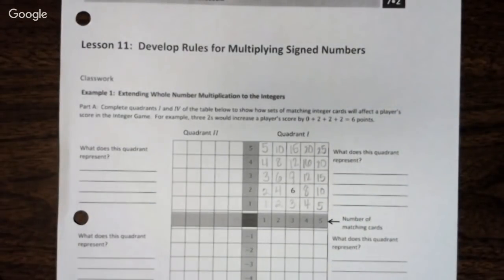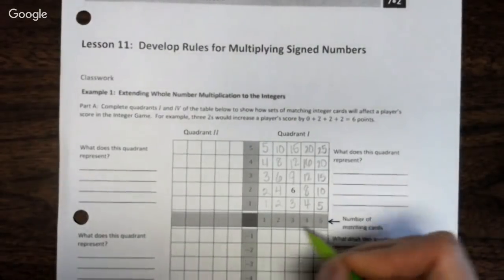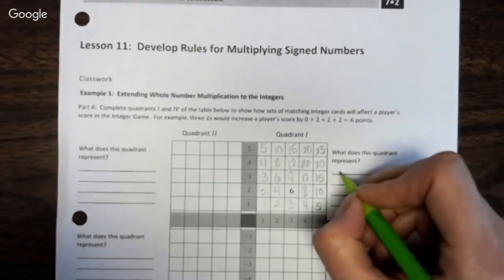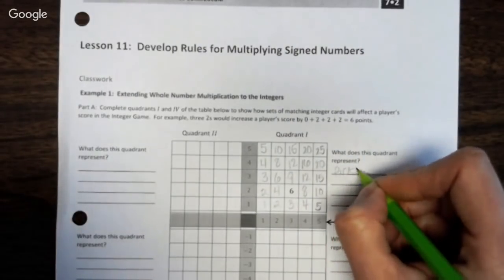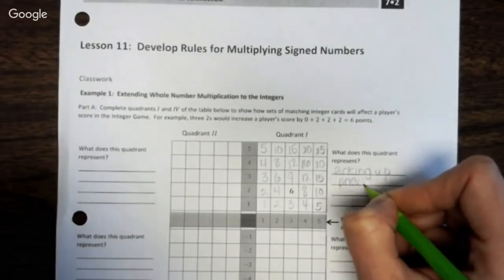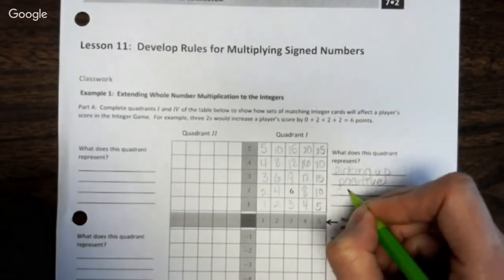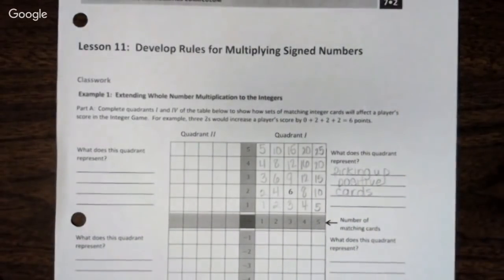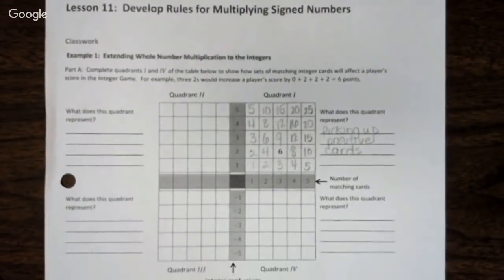So what does that represent when you're talking about cards? Well, we are picking up positive cards, that's why it's positive. When we pick up positive cards, our score increases. That's why all of these are positive values.